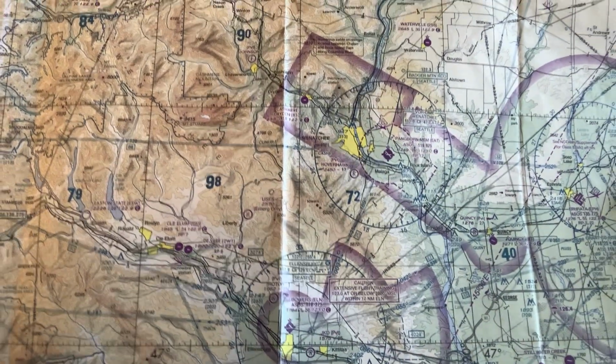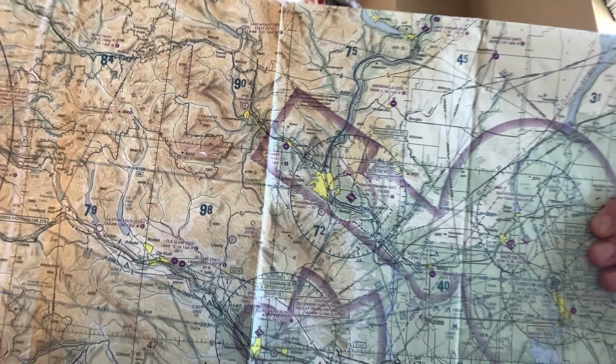Circle with an H means it's a heliport. With an R, it is private. There's airports with a U, which means it's unverified by the FAA. And F, as you can see here, which is northwest of Wenatchee, means it is an ultralight flight park.